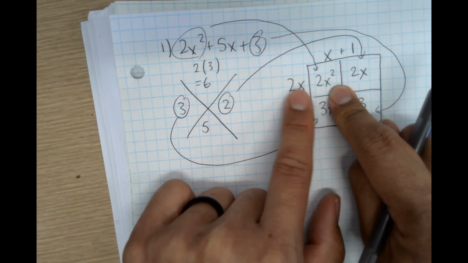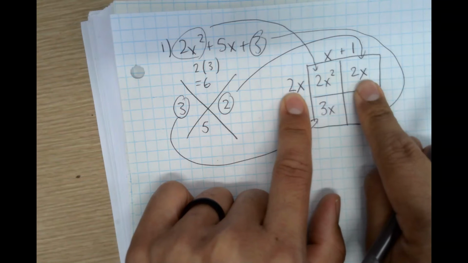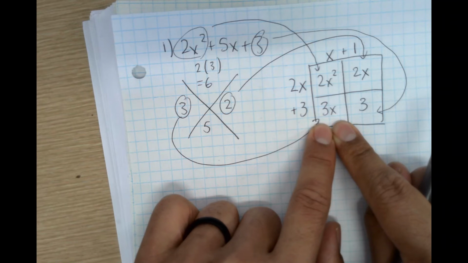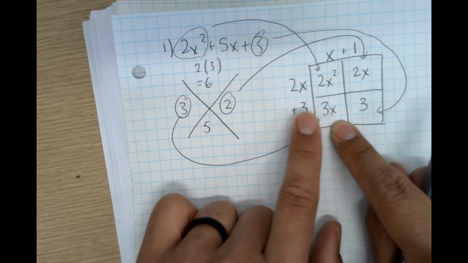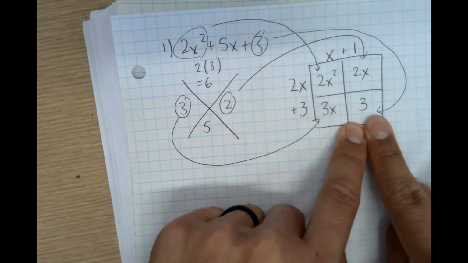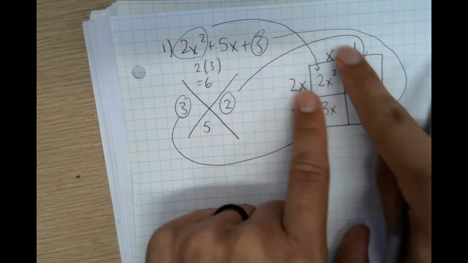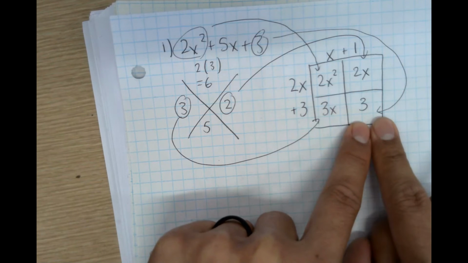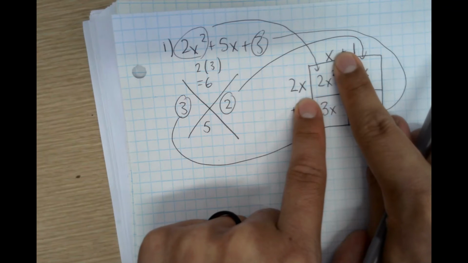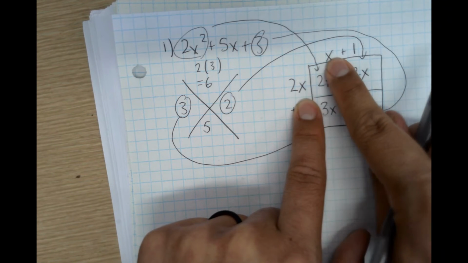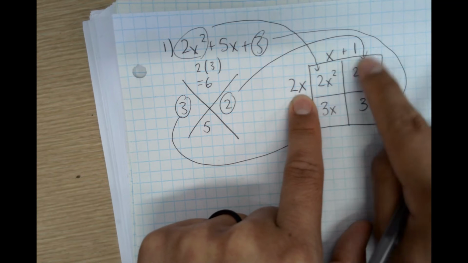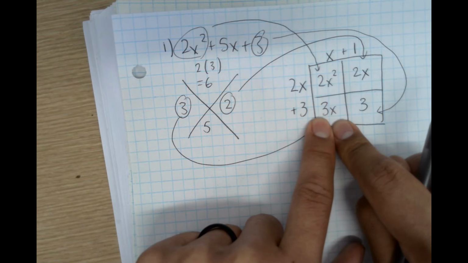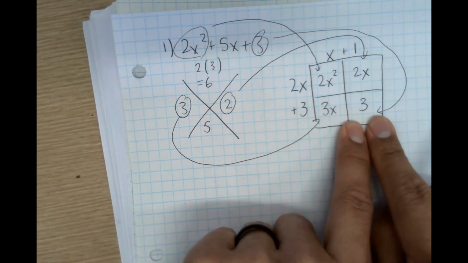And then 2x times 1, does that equal 2x? It does. We have x times 3, which equals 3x. And we have 3 times 1, which is equal to 3. So you can see here that all of these boxes multiply to equal what's inside the boxes. So what's on the outside of the boxes, when multiplied, like 2x times x, equals 2x squared. 2x times 1 is equal to 2x. x times 3 is equal to 3x. And 3 times 1 is equal to 3.